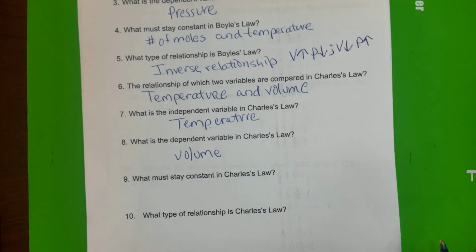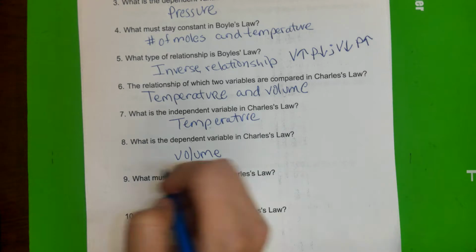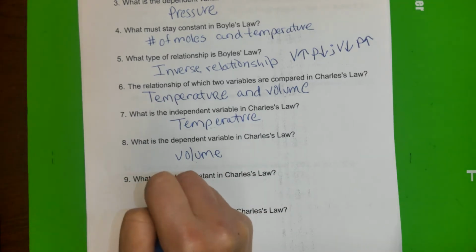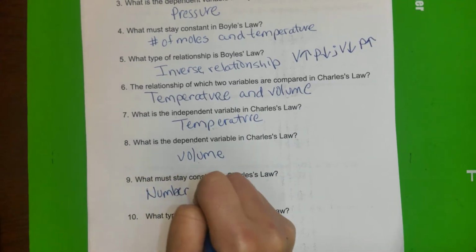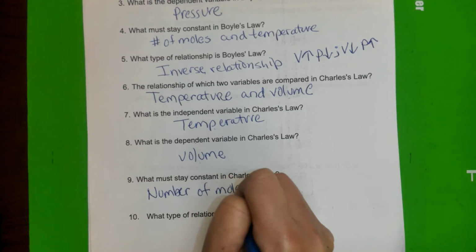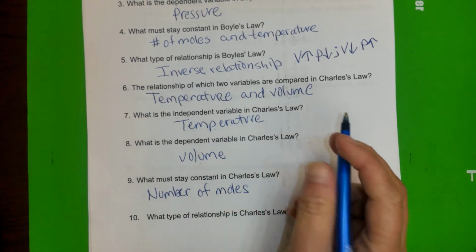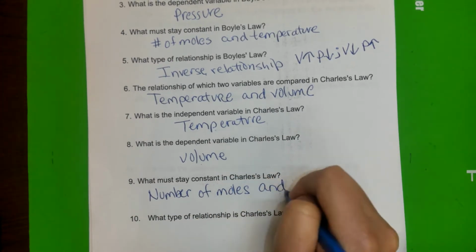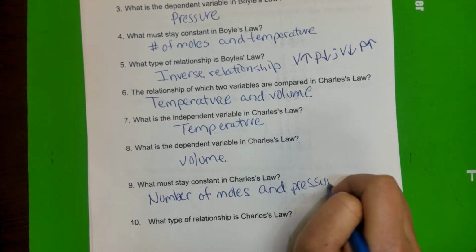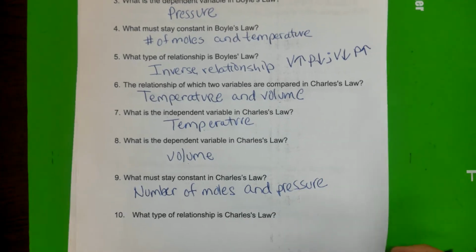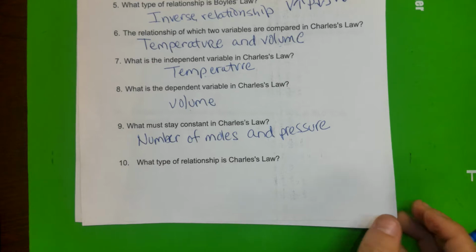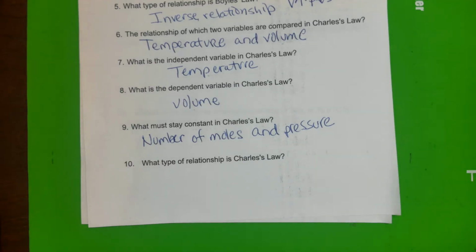And then what must stay constant in Charles' law? That's the number of molecules of gas, for sure, the number of molecules or moles. And of course, you try to keep the pressure constant. What type of relationship is Charles' law?